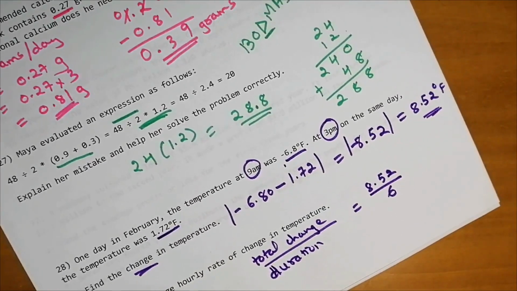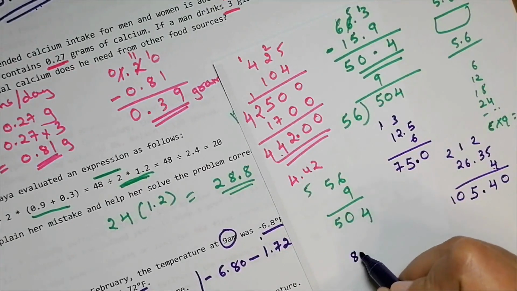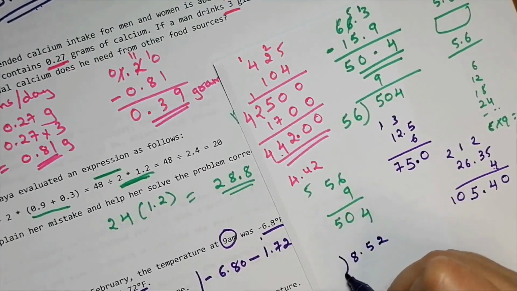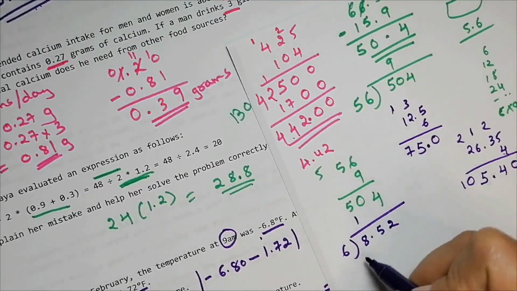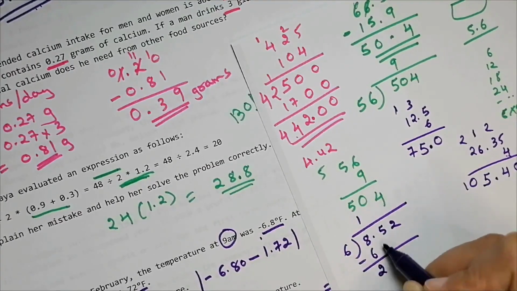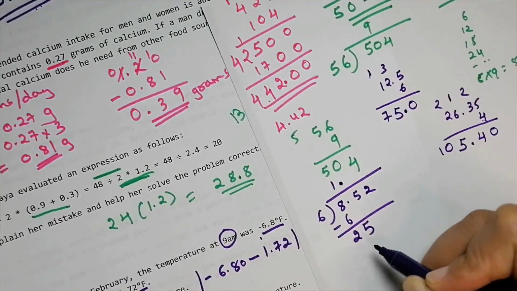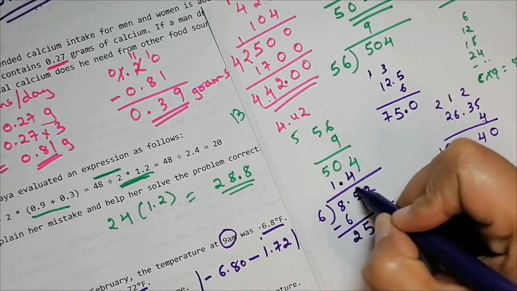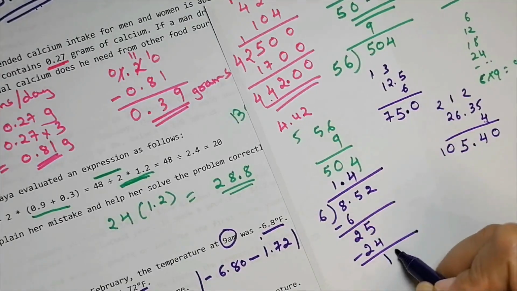Okay, so let's do the calculations here. We have 8.52 divided by 6, right? So this is 1 times 6, 2. We take 5 here and we put the decimal because now we're taking a decimal digit, right? 6 times 4 gives us 24. 1 remainder, we get 2 here.